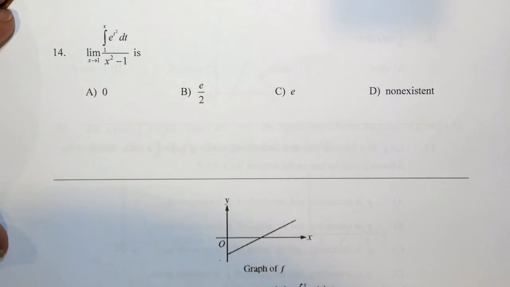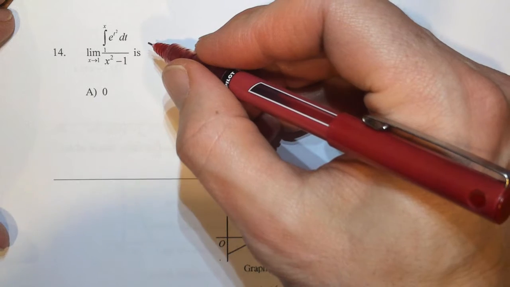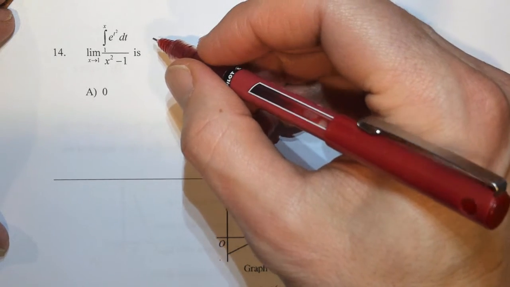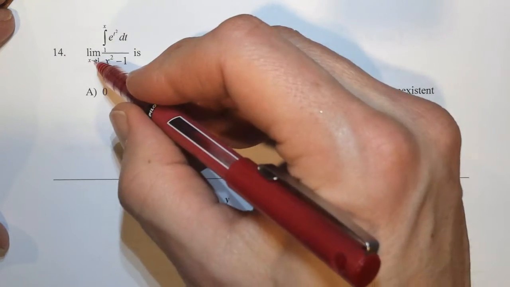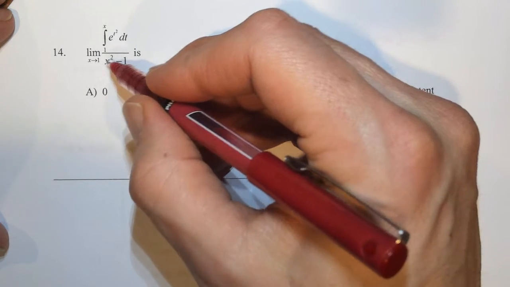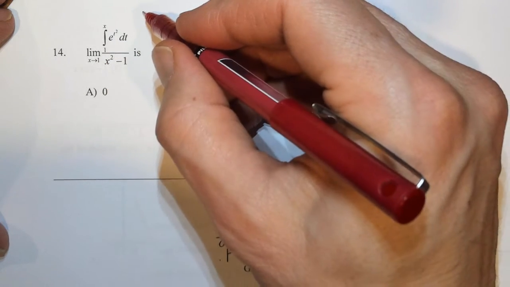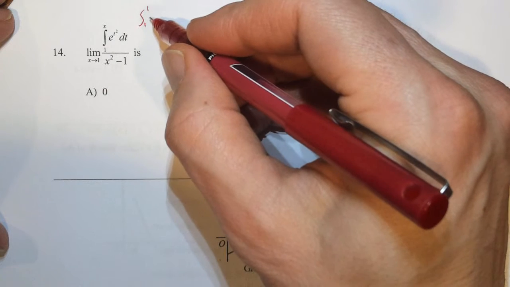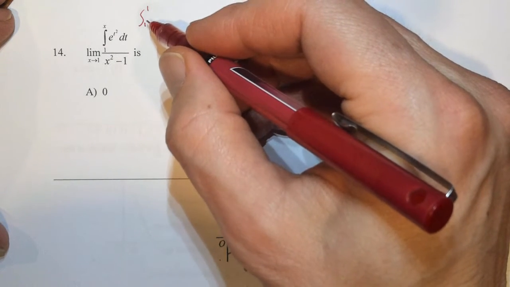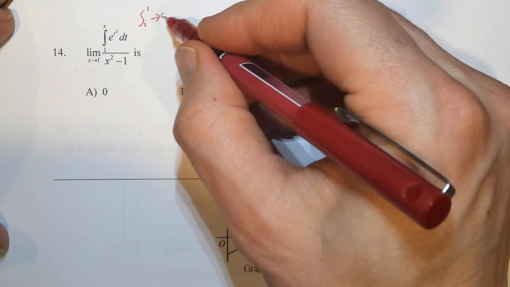Okay, here we go with page 5. Again, this is one of those problems that you basically only see on the exam. This is L'Hopital's. If we plug 1 into the denominator, we get 0. If we plug 1 into the numerator, we have the integral from 1 to 1. It doesn't even matter what's in the integrand. The bounds are the same, so that's going to be equal to 0 as well.